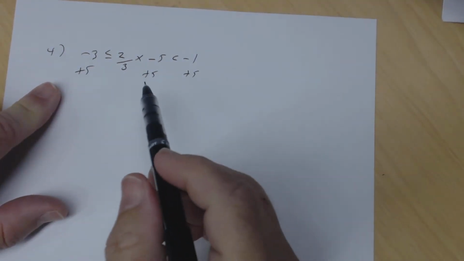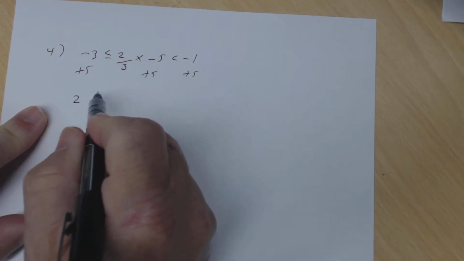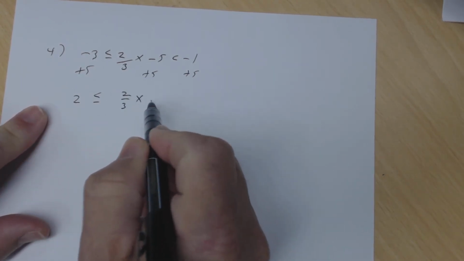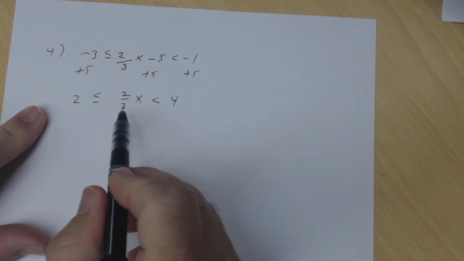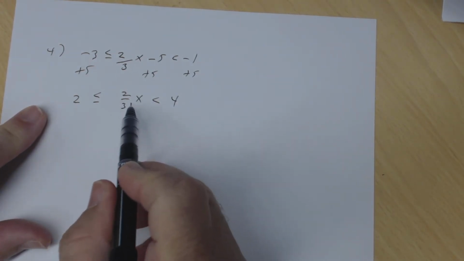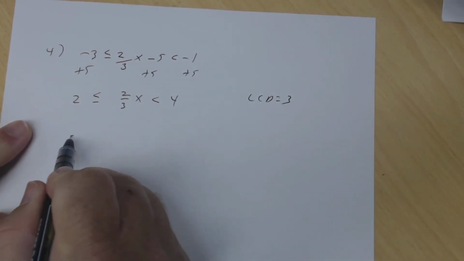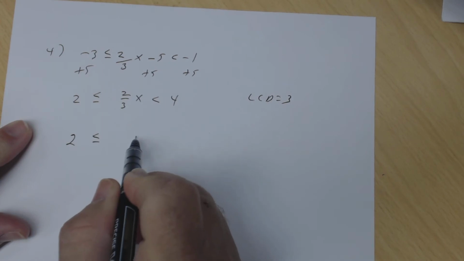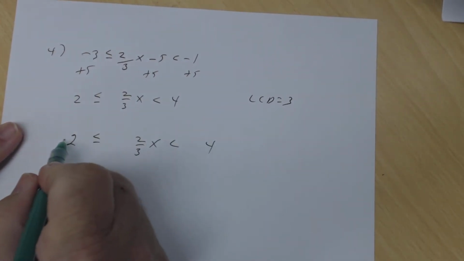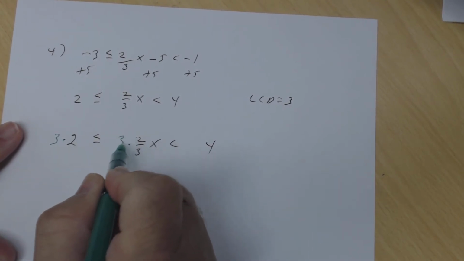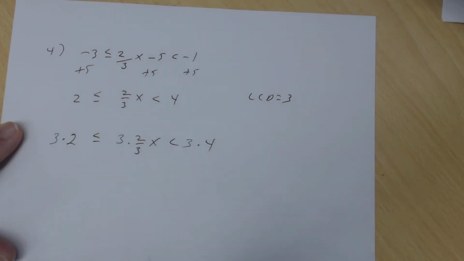And so notice what happens when I add 5 to all parts. That's -3 plus 5 is 2. Is less than or equal to 2/3 x is less than 4. And now, notice I'm going to go ahead and clear the fractions. So I'm going to multiply all parts by 3. So the LCD is 3. So let me go ahead and rewrite the original problem. And so you're going to multiply the left side by 3, the right side by 3. I'm sorry, the middle part by 3, and then the right side by 3.